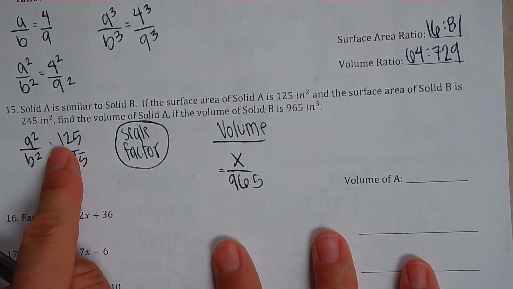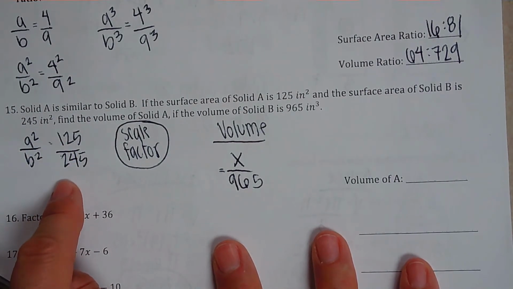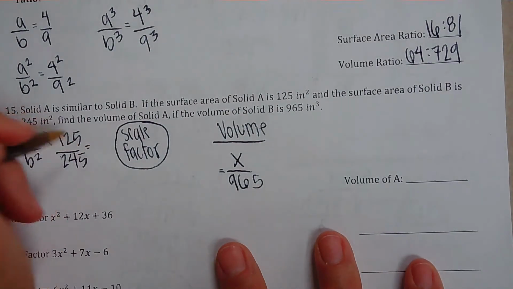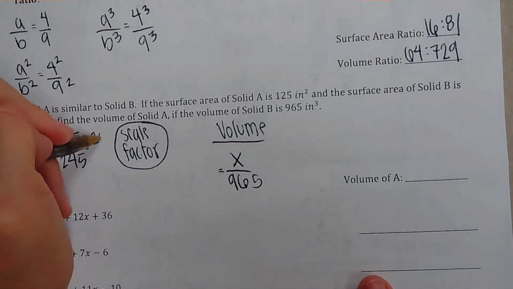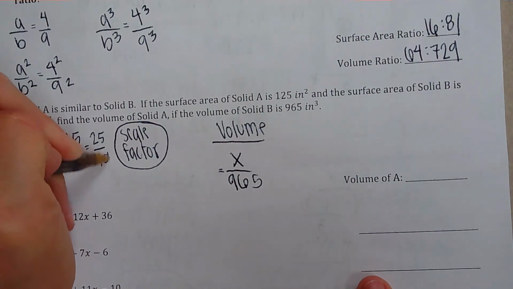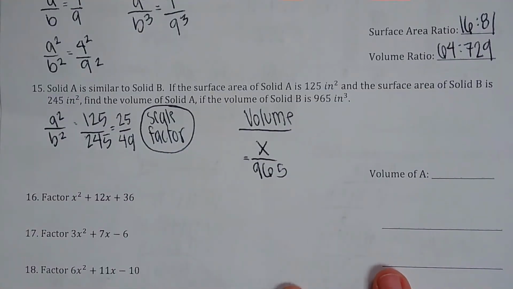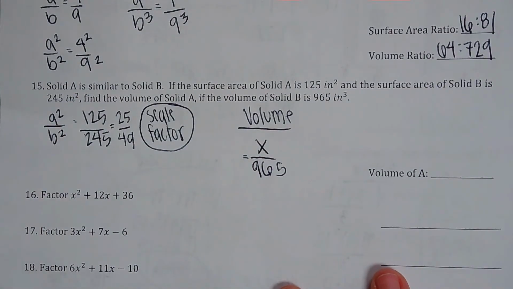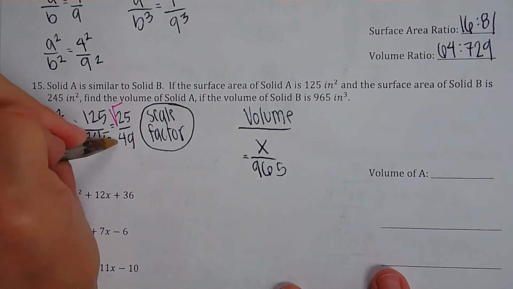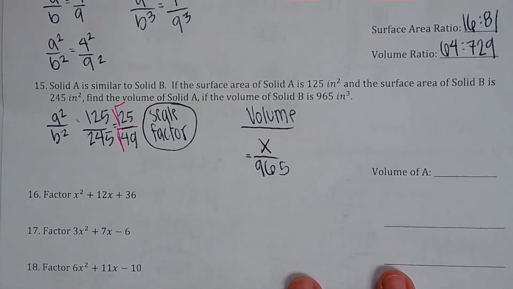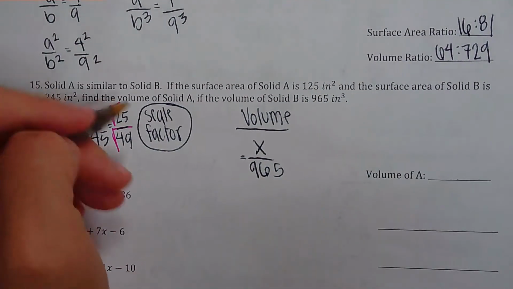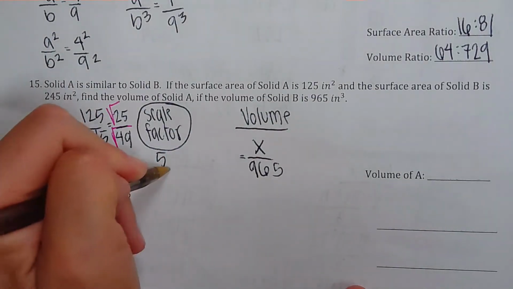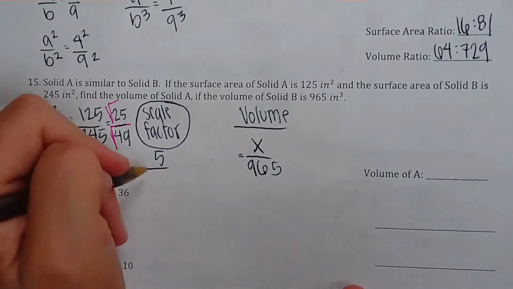Here, first thing you're going to do is see if they can reduce. They do reduce. It becomes 25 over 49. And then because they're squared, to get the scale factor, you have to take the square root. So the square root of 25 is 5. The square root of 49 is 7.